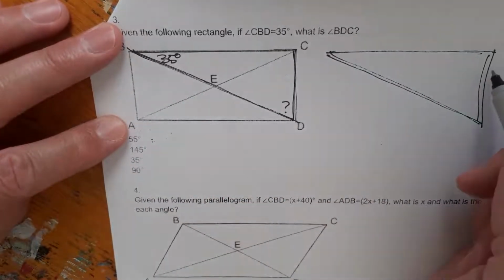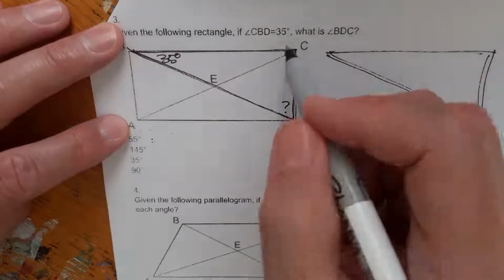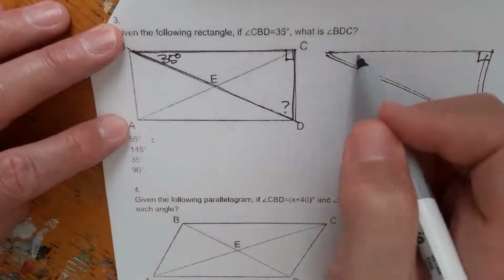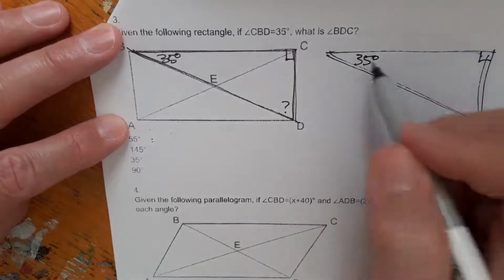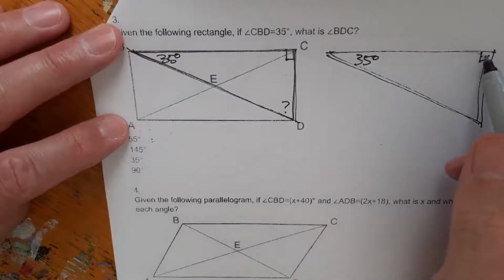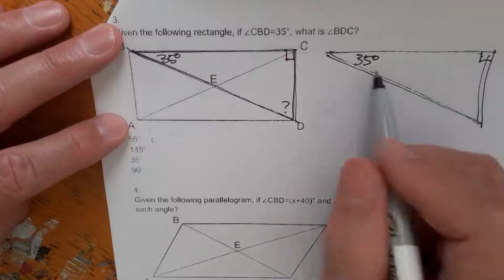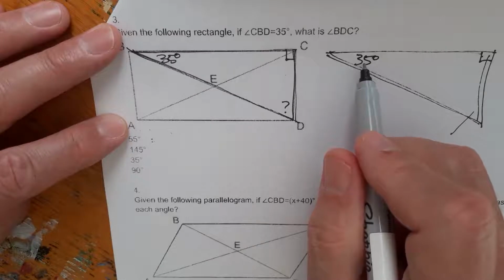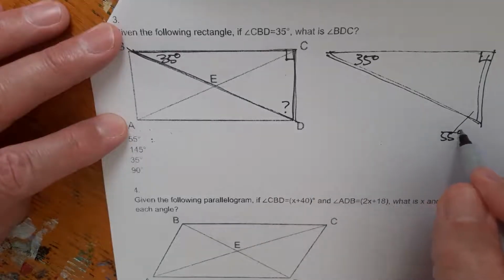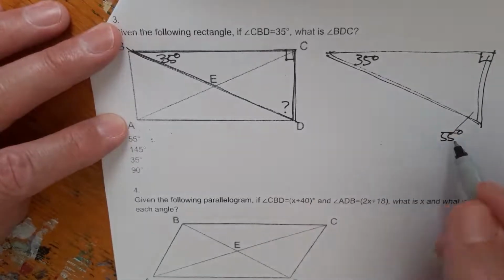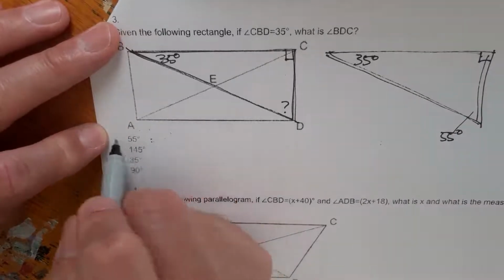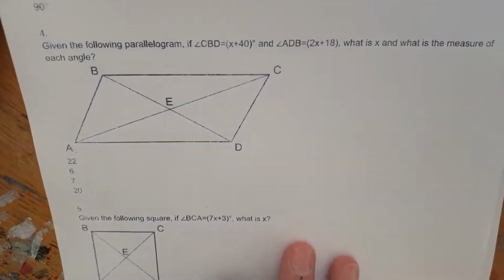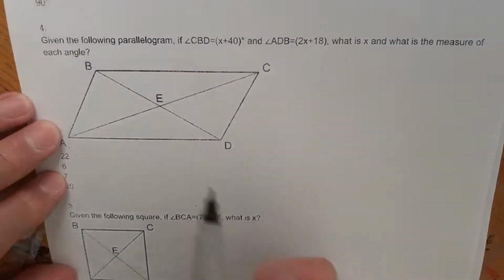And so we have a triangle. What kind of triangle? Well, this is a rectangle, so it's 90 in the corner. If it's 90 in the corner, it's 90 here. This is a right triangle. If this is 35 here, we want all three angles to equal 180. So just these two have to add to 90, right? So what does this have to be to add to 35 to be 90? Well, it's got to be 55 again. 55 degrees plus 35 is 90. 90 plus 90 is 180. 55. Get all that in there.